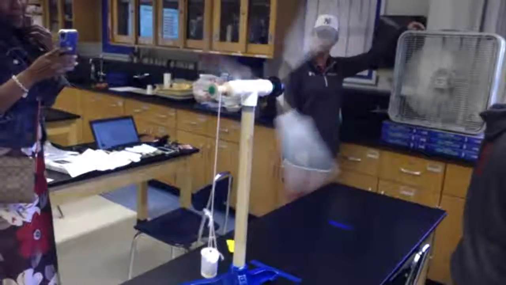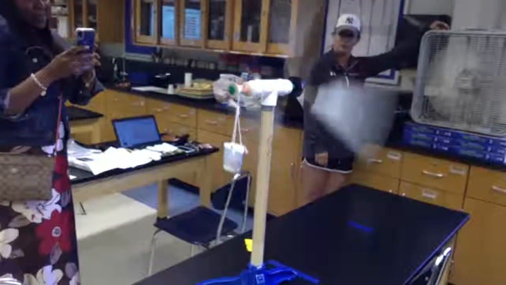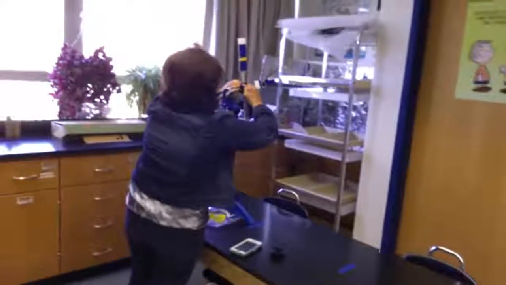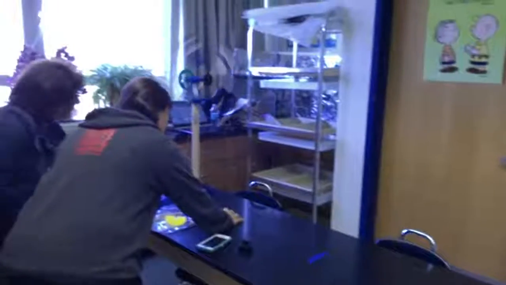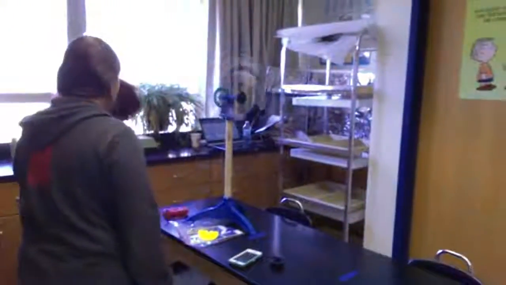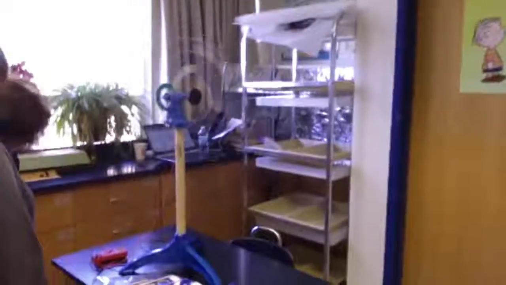All right, I think we're ready. Ready? Take your place. And let's see how long it will take. This one, if we add more washers, how long will it take to equal the time it took? Okay, go. Seven.